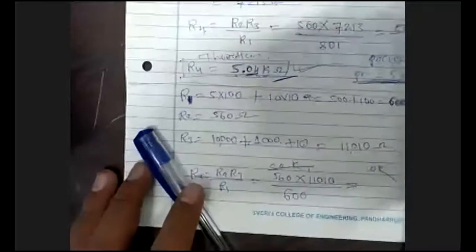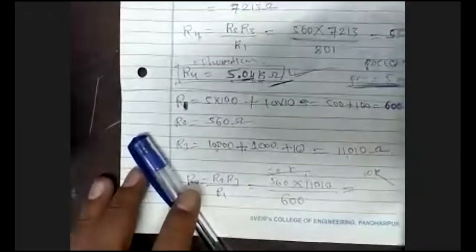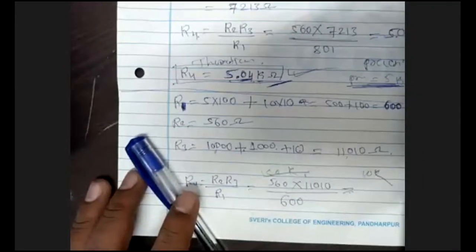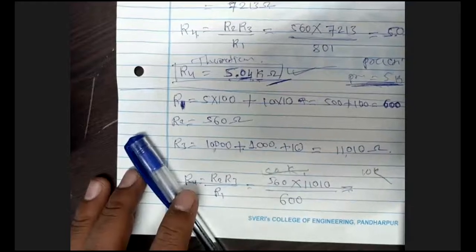Calculate it. 560 into 11010 divided by 600. How much did you get? 10,276. 10,000 and 276, that is 10.2 kilo ohm. You can write it like this. 10.2 kilo ohm, we can write this one.